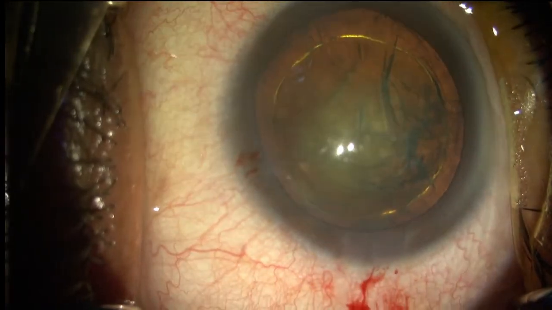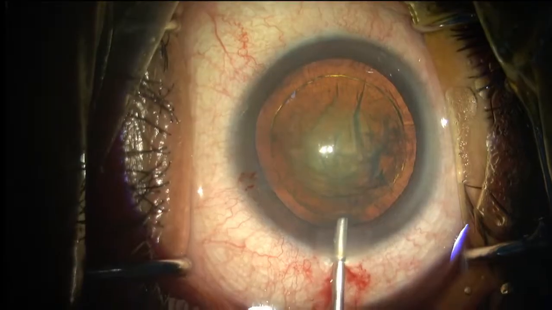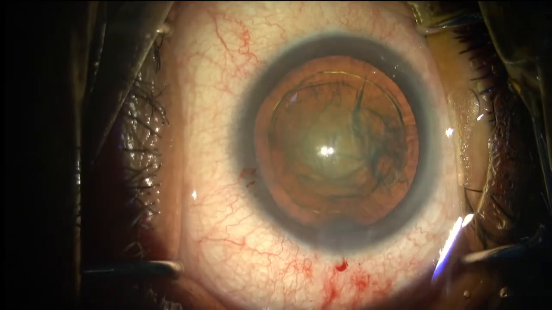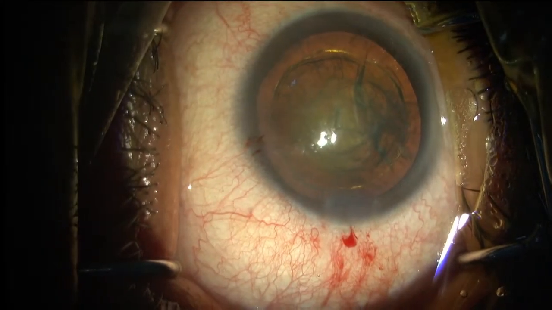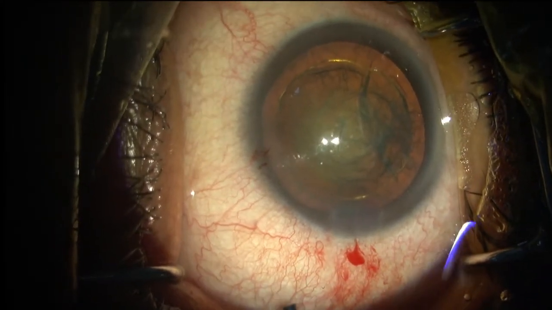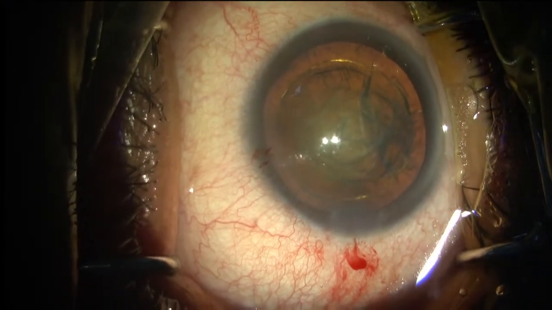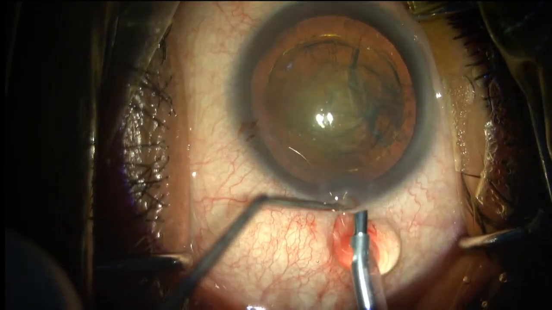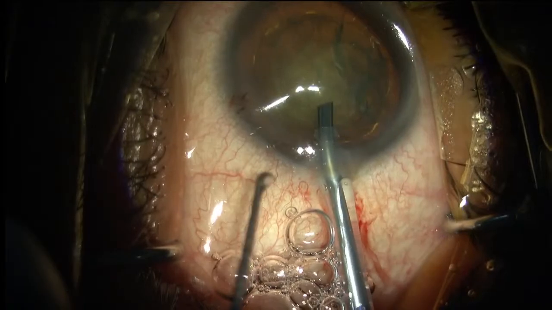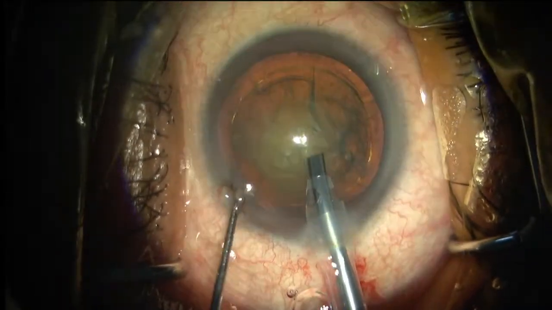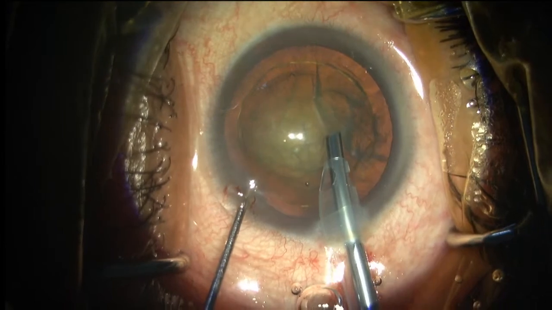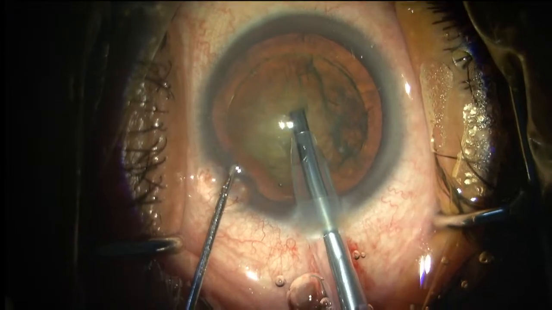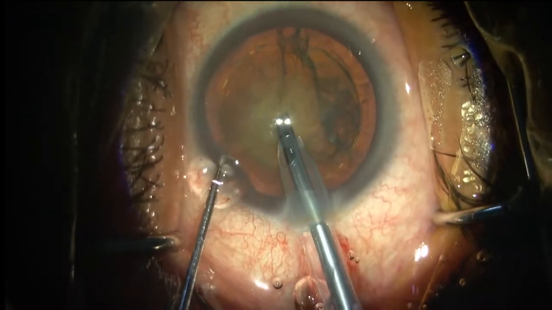Hello, can you see this surgery? Okay. So I'm going to use the Kelman tip, and that is my preferred tip. And I always use an incision size of 2.2 millimeter. I'm going to operate on a Signature Pro phaco machine. It is an excellent machine, and it gives very good chamber stability even at a high vacuum. That means when I operate a hard cataract, I usually use a setting of 600, 650.